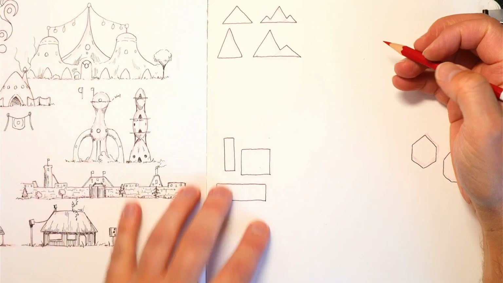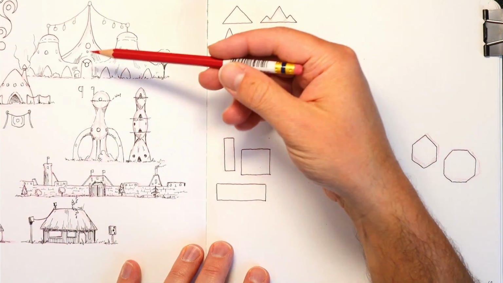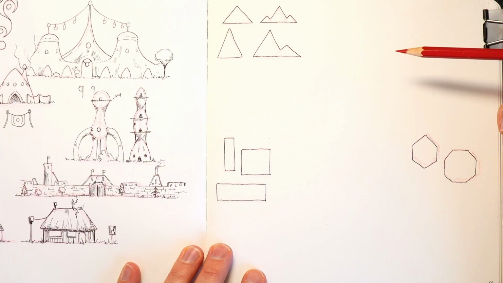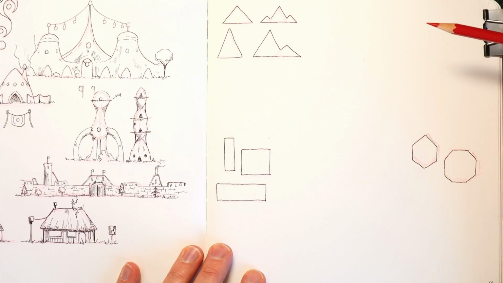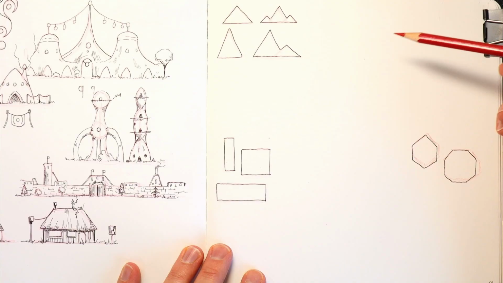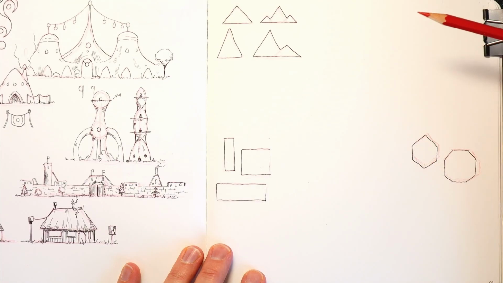We are picking up where we left off last time. We're working on structures like this based on simple geometric shapes. We are working on shape language, using it specifically to come up with ideas, at least as a baseline for developing architecture for different fantasy or science fiction races, cities, fortresses, etc.